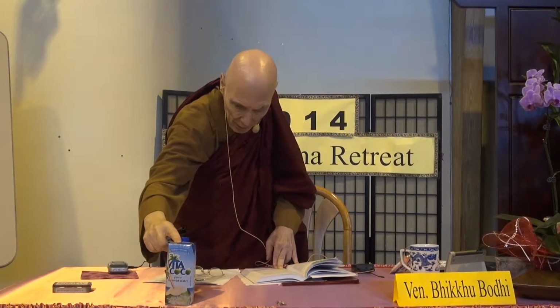It's a mind door process that understands this is blue. And I see here a dark blue, a medium blue, a light blue. When I compare the different shades of blue, that is being done by the mind door process, taking visible form as its object.